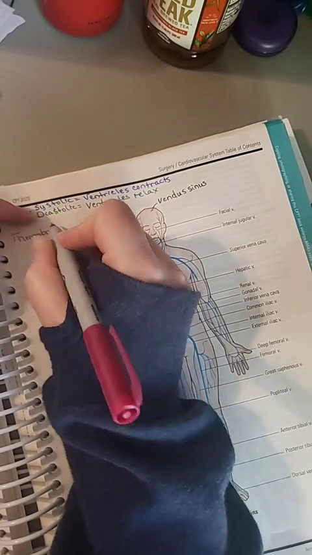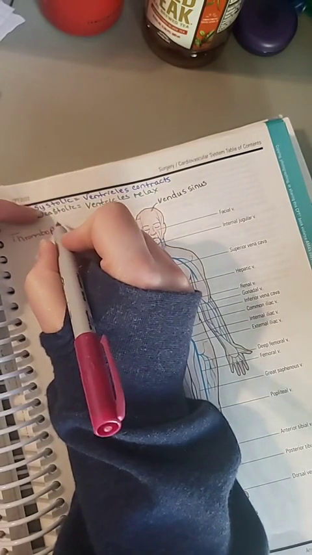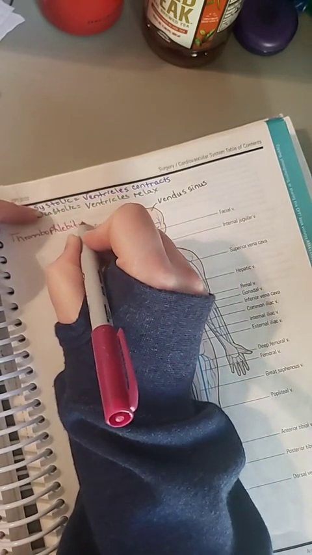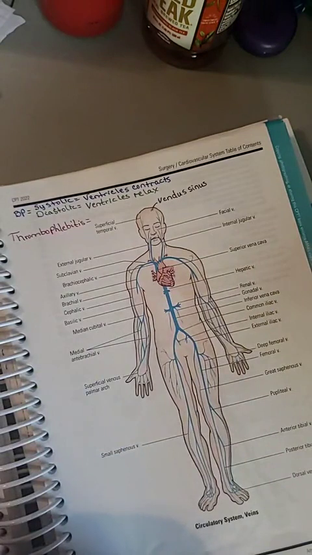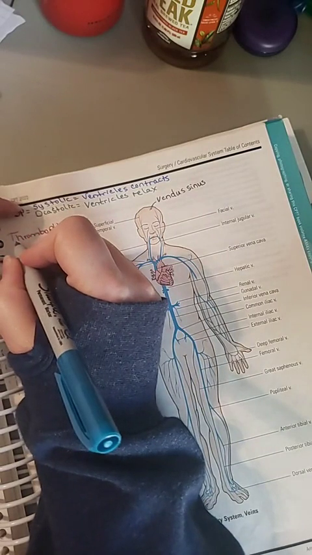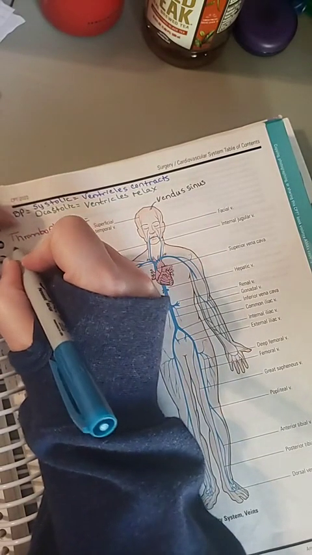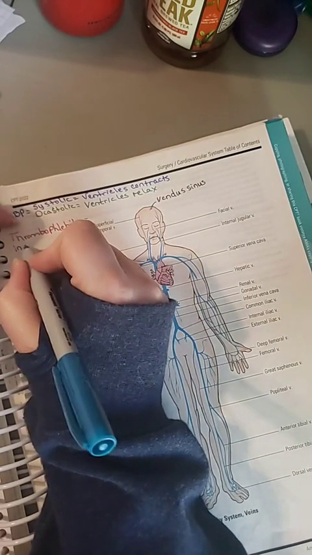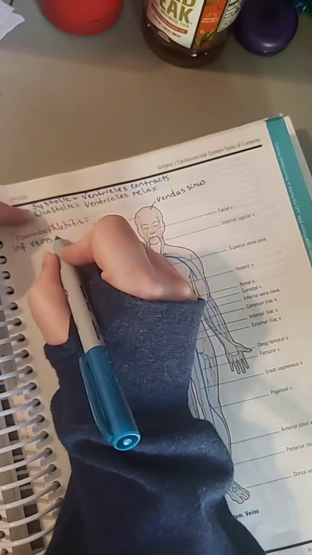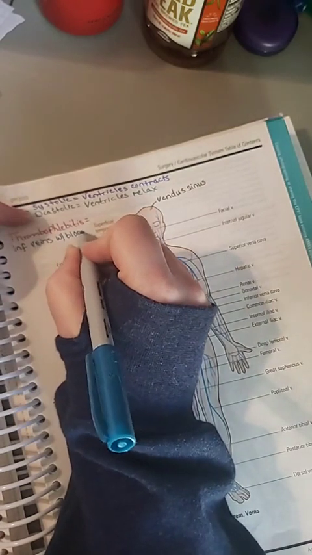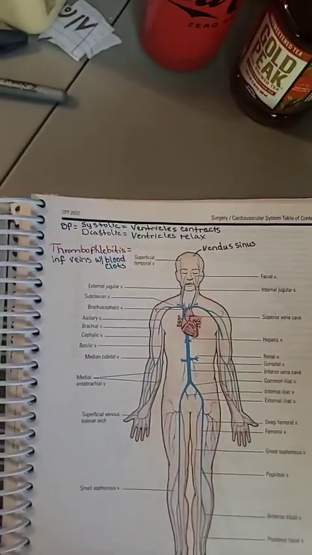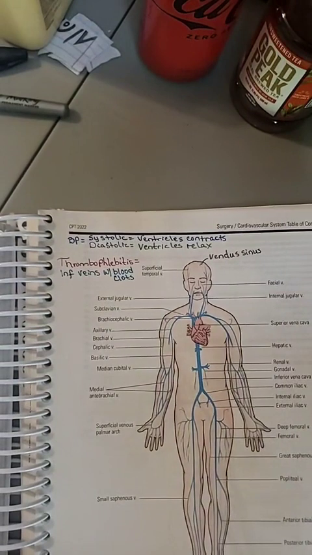It still counts even if you turn the volume off. Infected blood veins and blood clots, and then I've got the blood pressure done.